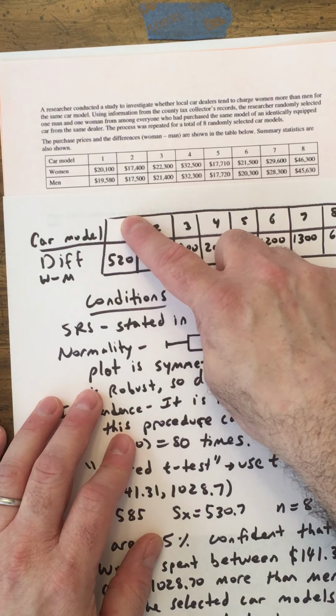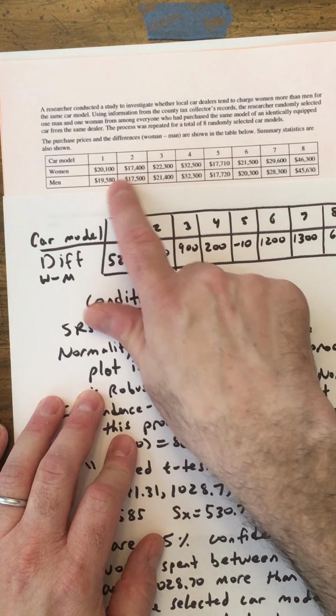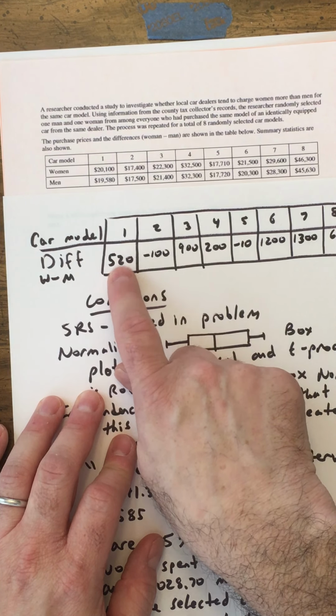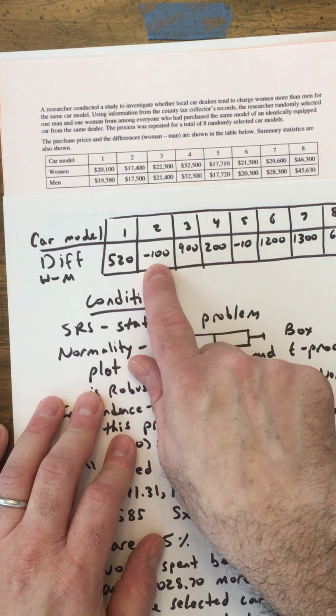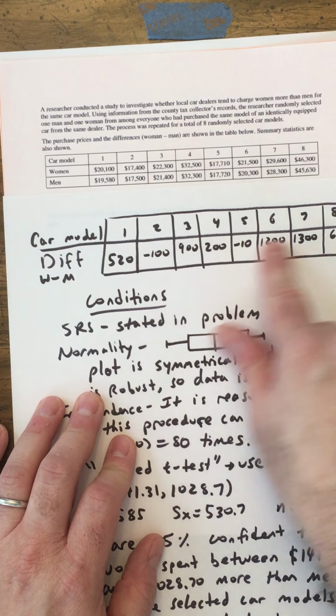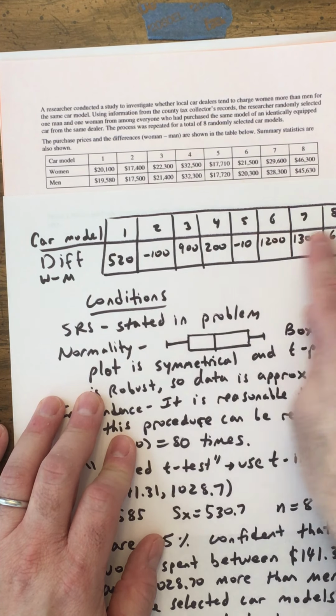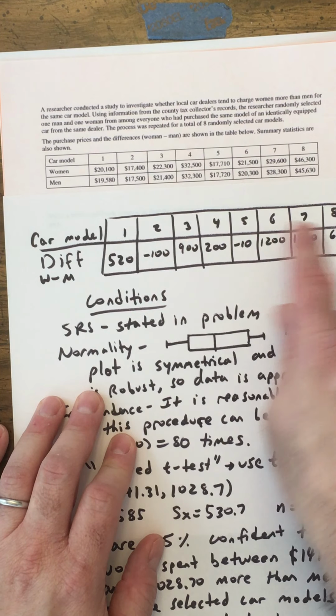For car model 1, woman minus man was 520. The woman paid $520 more. For car model 2, the woman paid $100 less. For car model 3, the woman paid $900 more, and so on. And that's the data you're working with right here. You would enter this data into your calculator.